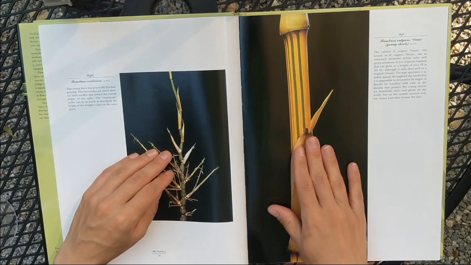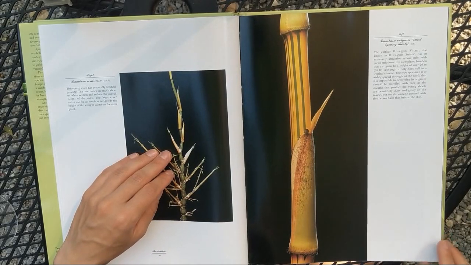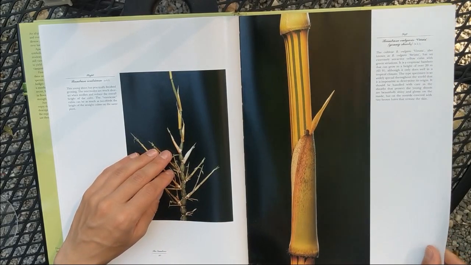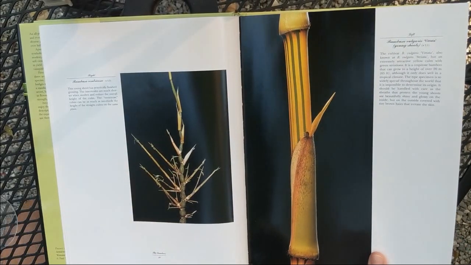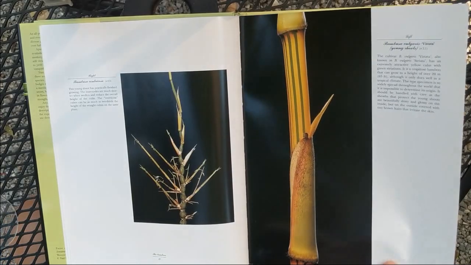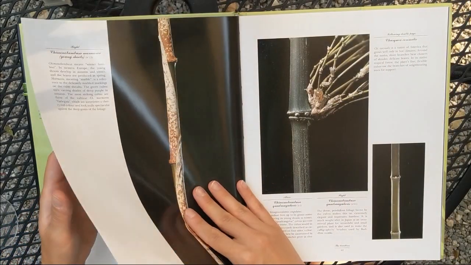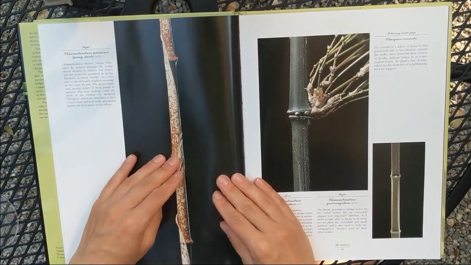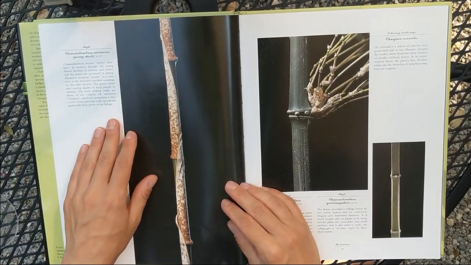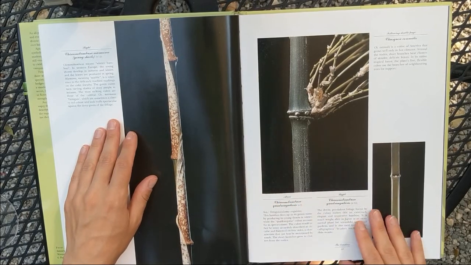And this one is another young shoot. Vittata. This is Kimono bambusa, winter bamboo.